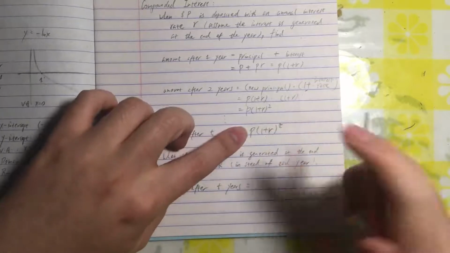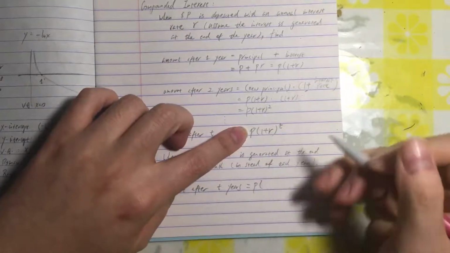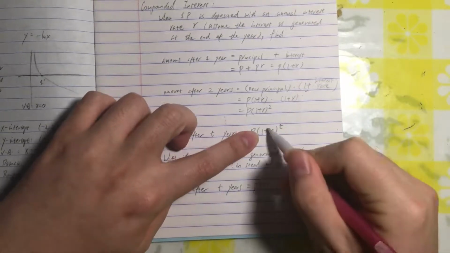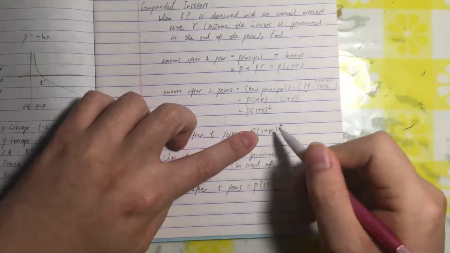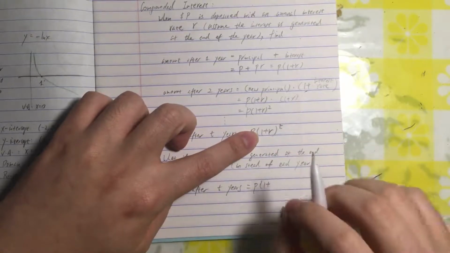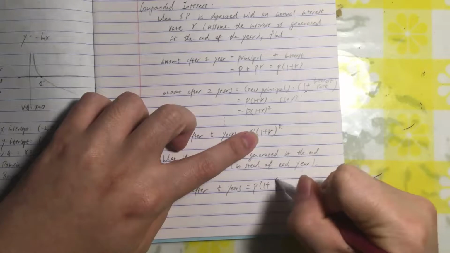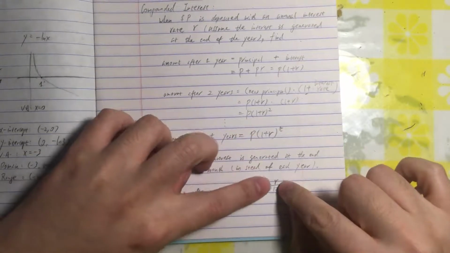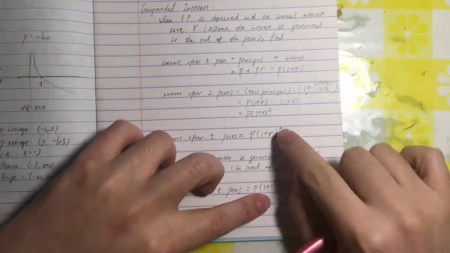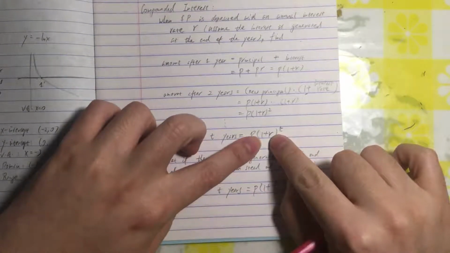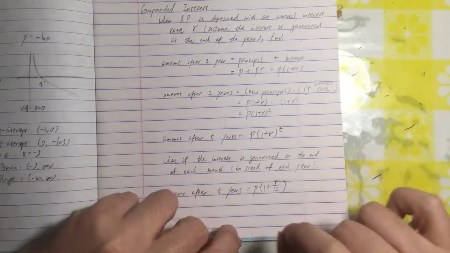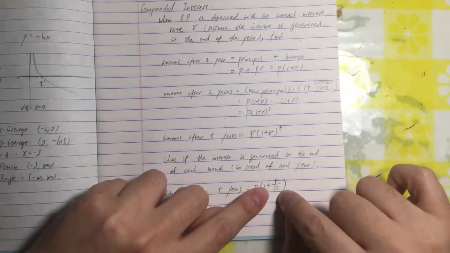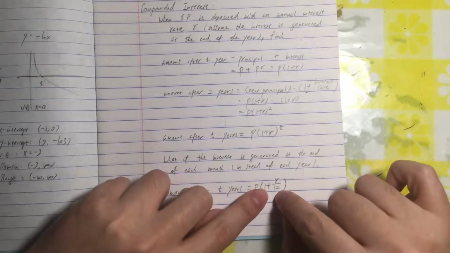Here the principal stays the same, but R is the interest rate for 1 year. This is the annual interest rate. A year has 12 months, so the interest rate for each month will be R over 12.